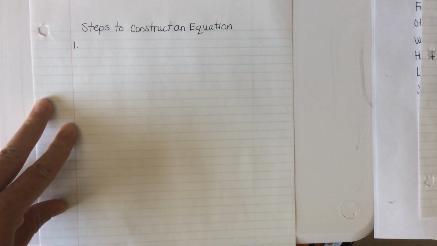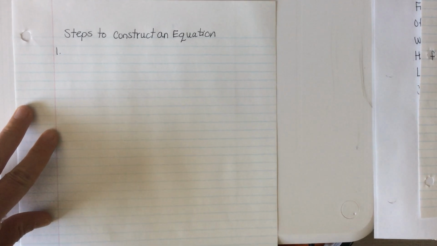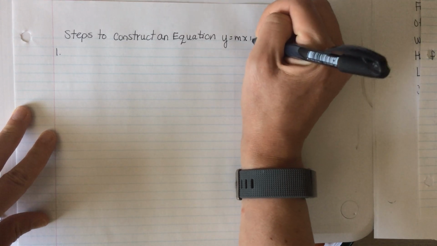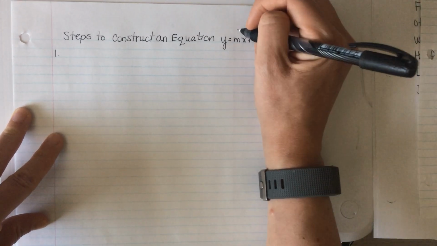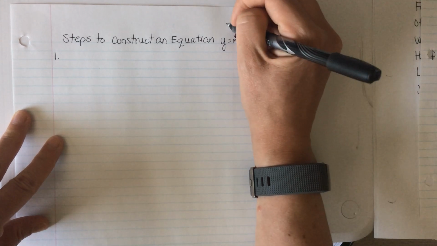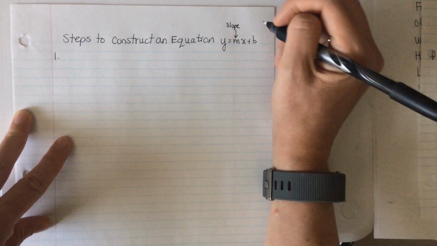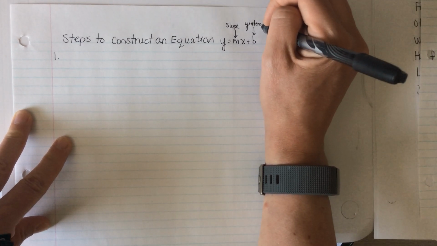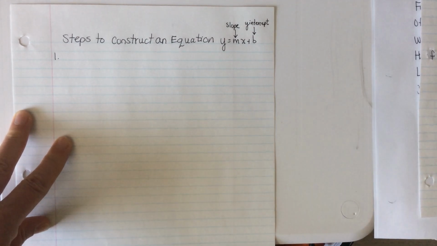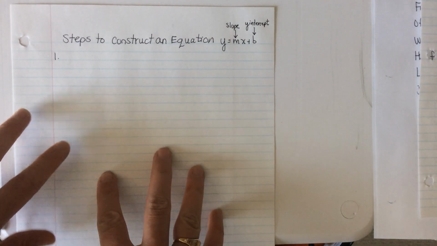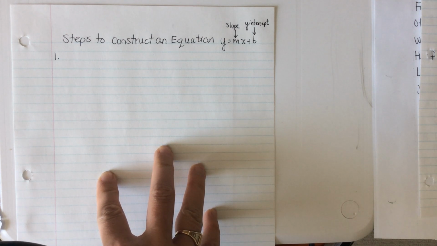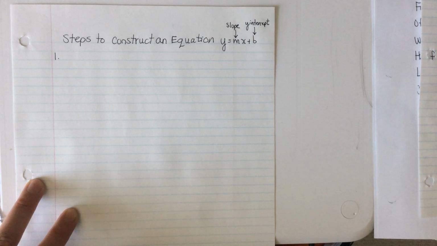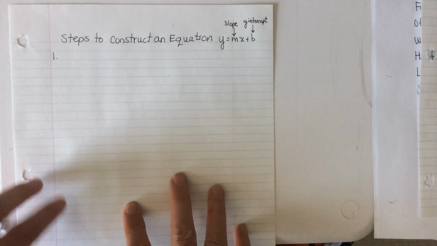So we're going to take a look at the steps that are needed in order to construct an equation. And remember, we are using that y equals mx plus b form, where m represents the slope of a line and b represents the y-intercept, or where the line crosses over the y-axis. Basically, we need to find our slope, we need to find our y-intercept, and then we can plug those numbers into this form of an equation, and we'll have a complete equation.